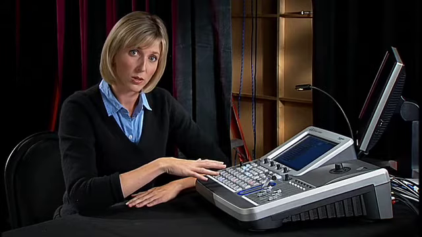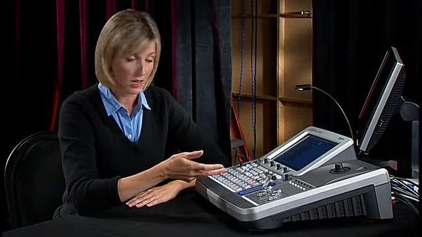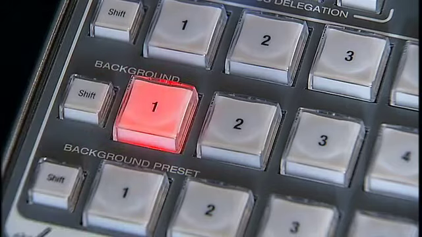Unlike the back panel, we're not going to move left to right. We're going to start with the most important group of buttons, the program row. This row is lit by a red light and is the pipe that all the other buttons flow into. This group of buttons controls what is seen in your program output, which is your main output. In this auditorium, our program output will be shown on the big screen up front. You can think of the program output as your on-air output.